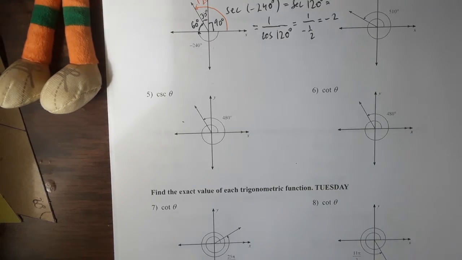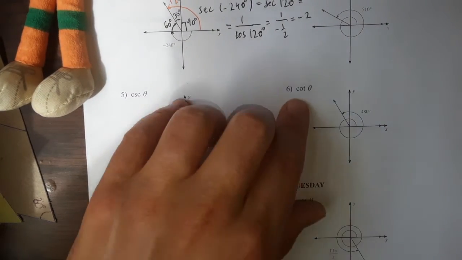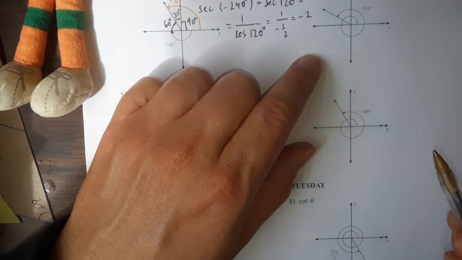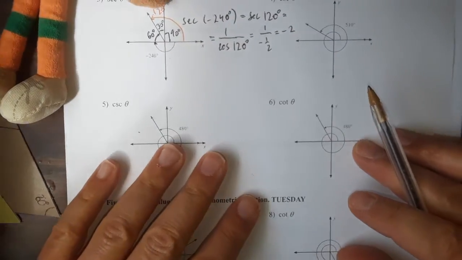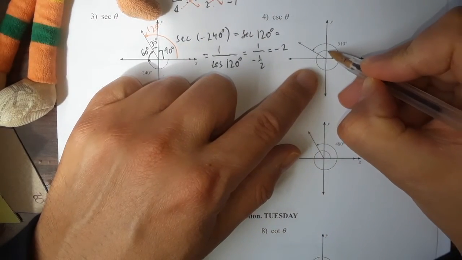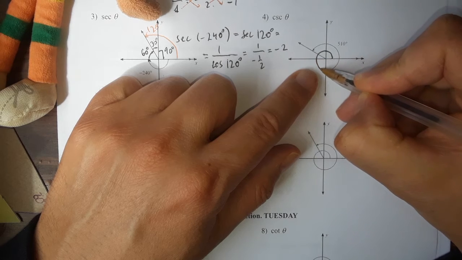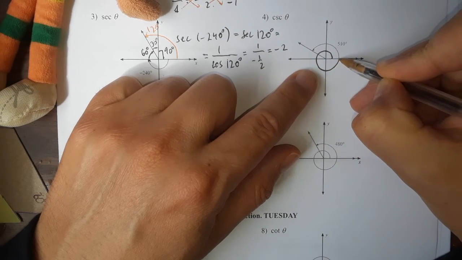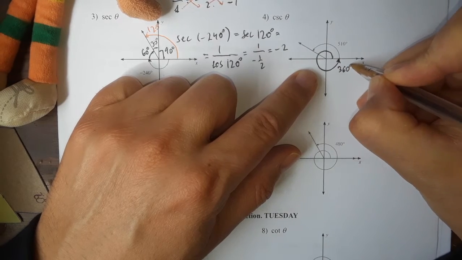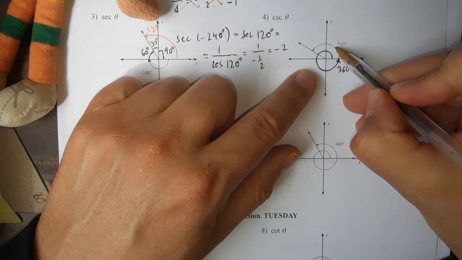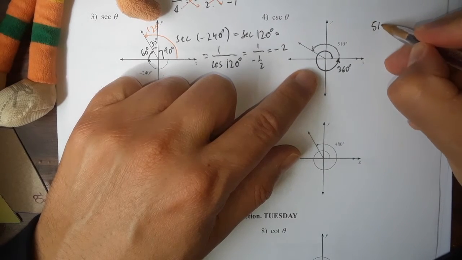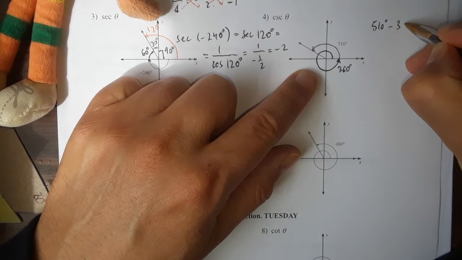And then the last problem I'll do for you is this one here. It's 510. Now, what we have to do for this one, well, the first full round is 360, right? So that means that it's 510 minus 360.